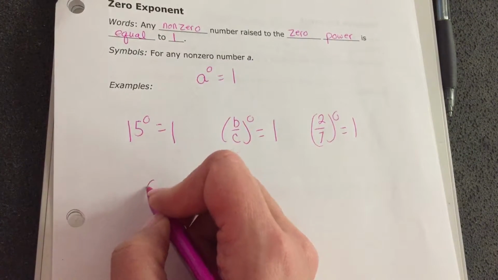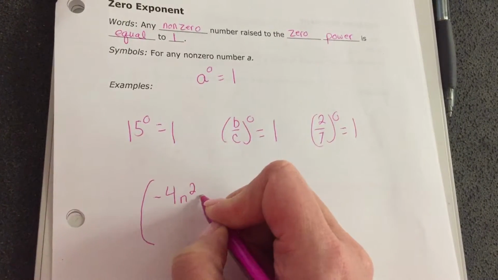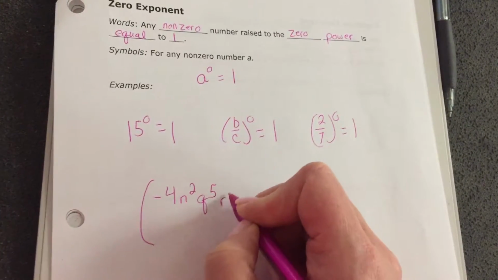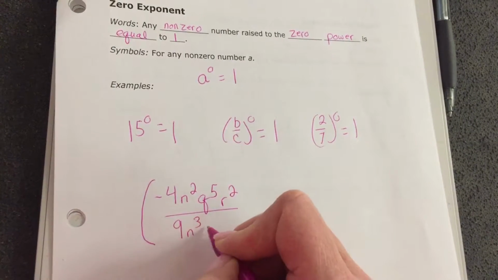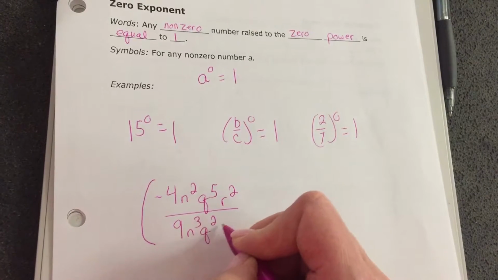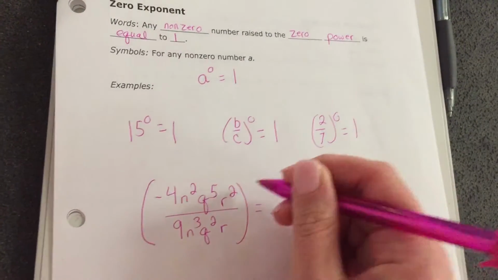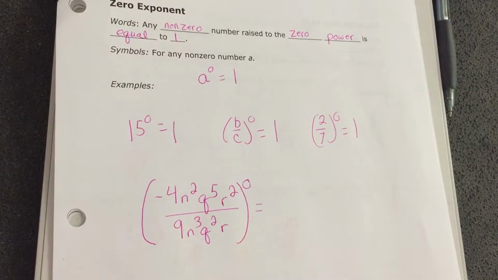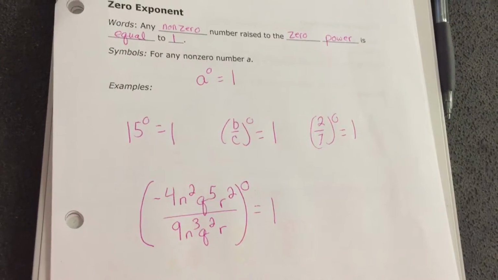If I give you -4 n squared q to the 5th r squared over 9 n cubed q squared to the r, and all of that to the 0 power, what is the answer? 1. We do not have to separate it. We do not have to do anything, okay?